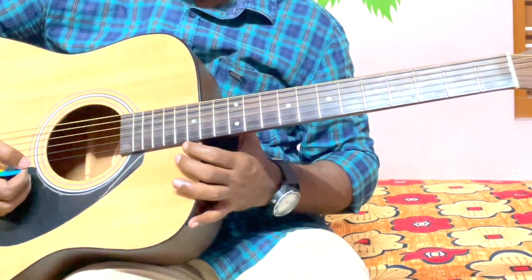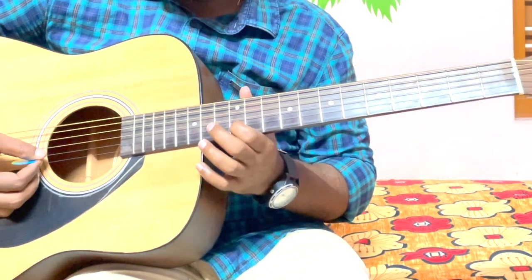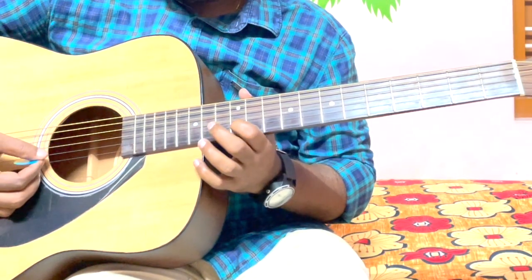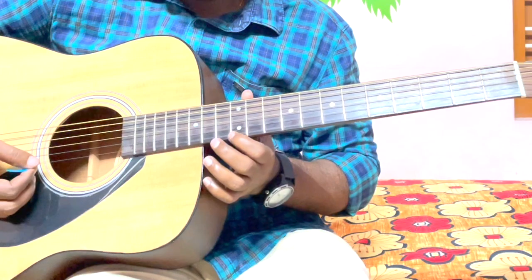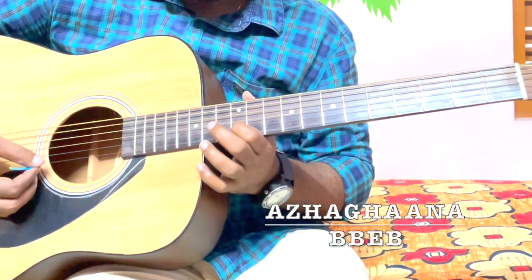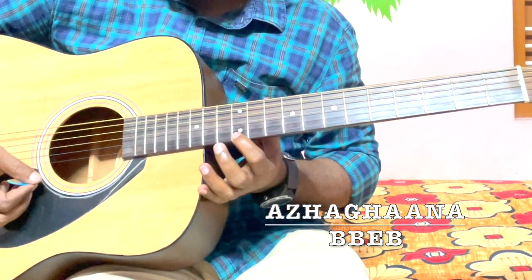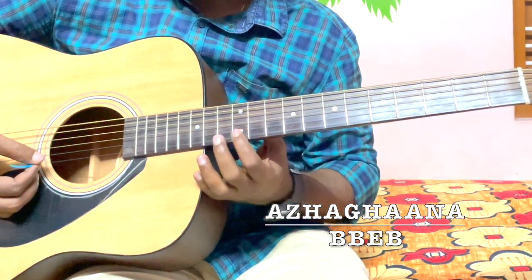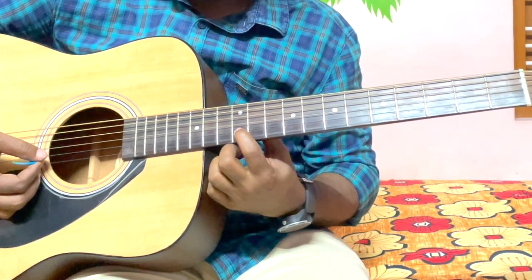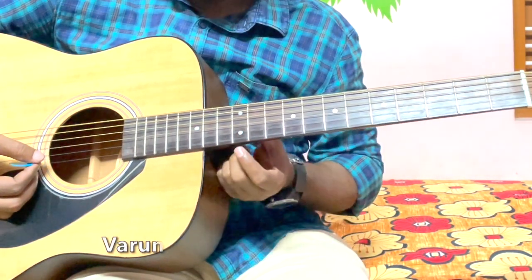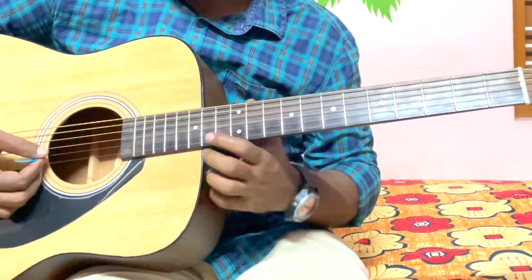So the Pallavi starts from this note in the second string 12th fret. So that is B, and first string 12th fret, which is E. Azhagarna. So B, B, E, then again B. All these notes are in the 12th fret in the second string and first string. For second string 12th fret 2 strikes, first string 12th fret 1 strike, and again back to second string 12th fret 1 strike. So that is Azhagarna.